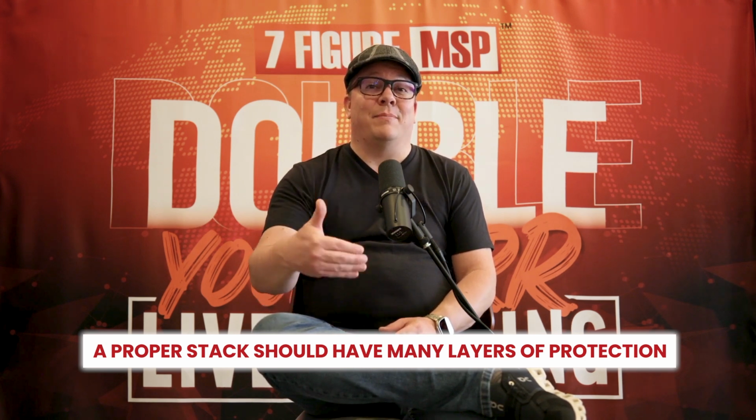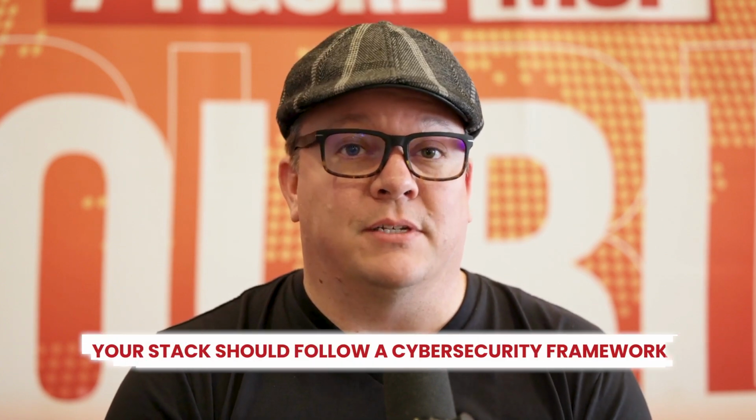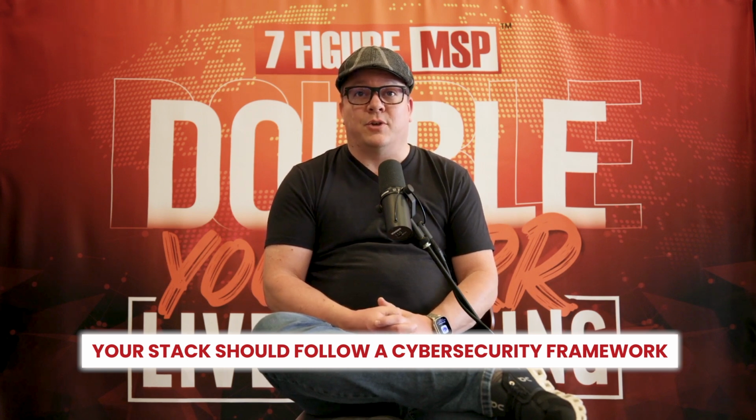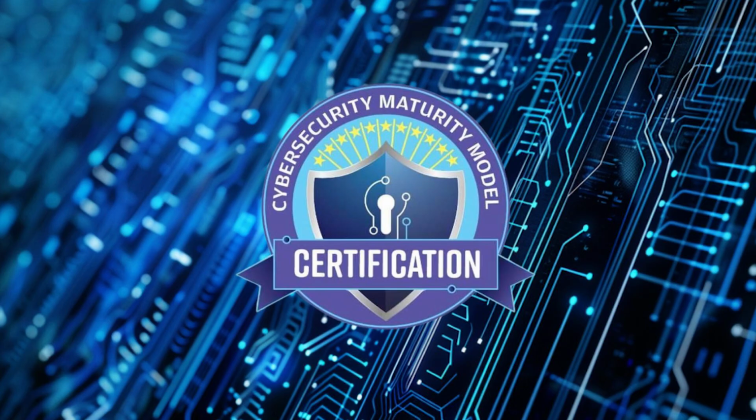So anything that may be lacking, it's built that way. There are other layers in order to help pick up the slack when something fails. The most important thing when you're looking at your stack is to make sure that you're following some sort of cybersecurity framework. If you're just throwing out tools randomly to try and solve for a problem, you're not doing things the right way. Pick a cybersecurity framework, whether it's CMMC.